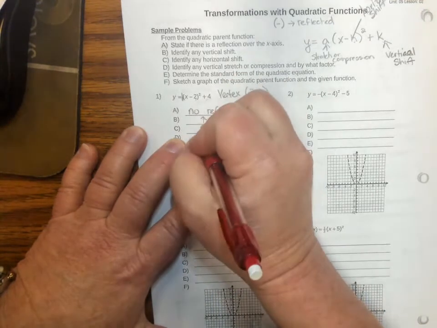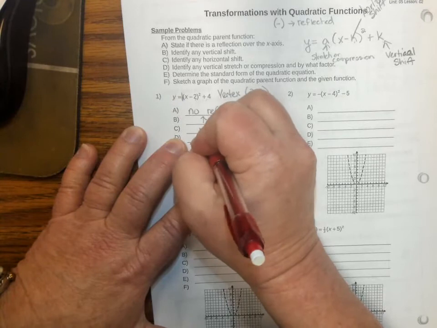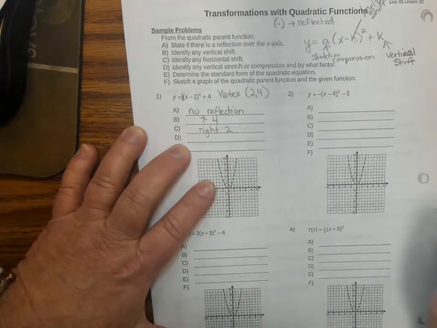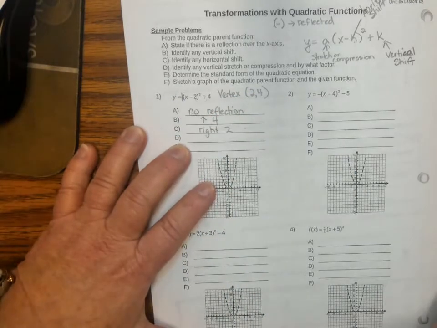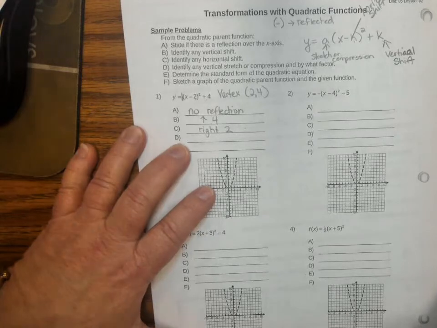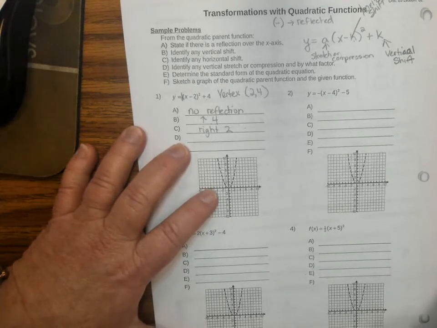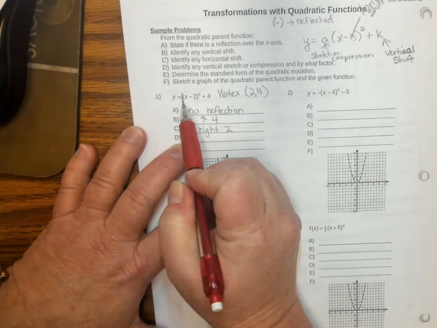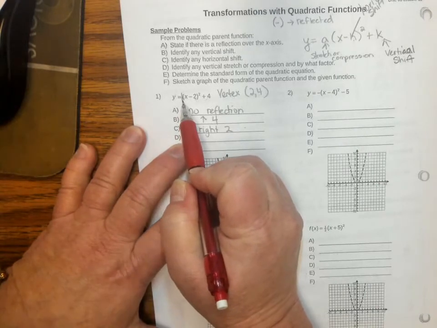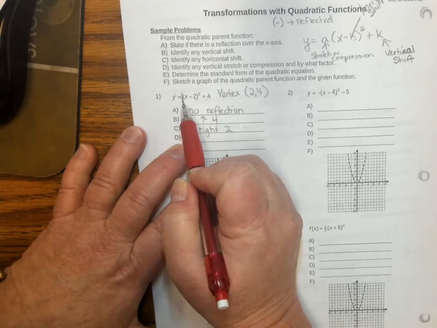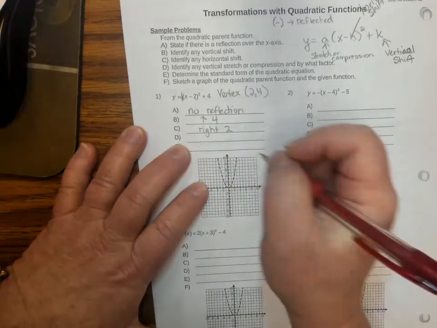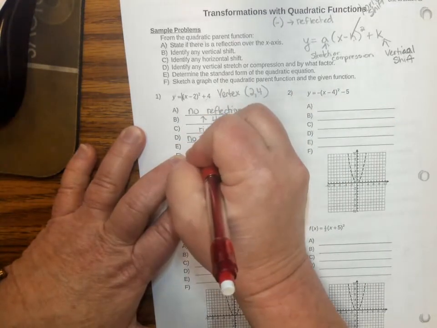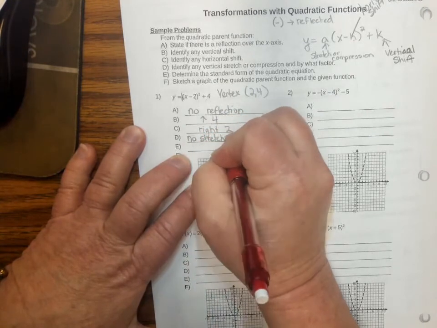It's going to be right 2. D, no stretch or compression. Does it have a stretch or compression? Is this number greater than 1, or between 0 and 1? No, it is 1. So no stretch or compression.